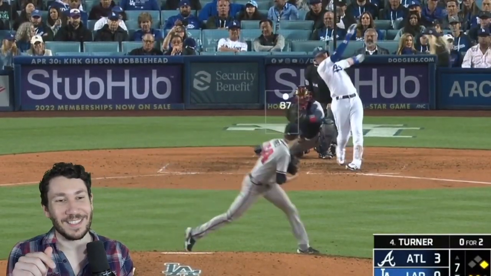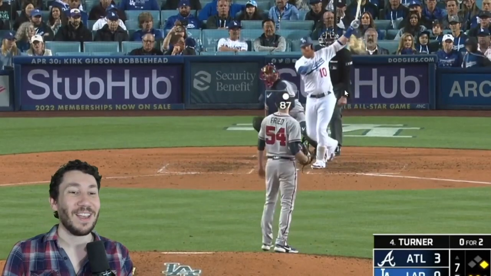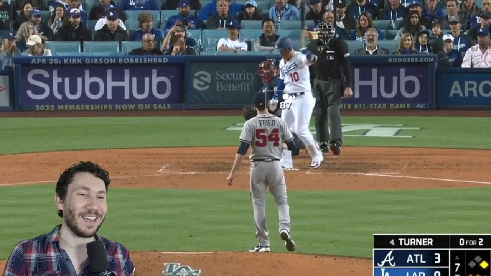I messed up. There we go. And there's a slider that misses up. And guys, let me know in the comments if you like the colors or not. That one's kind of lucky.